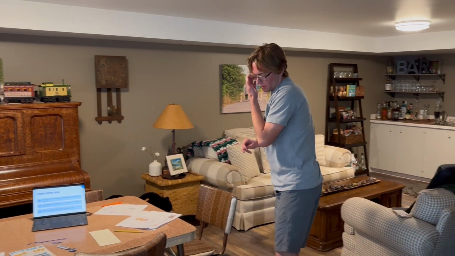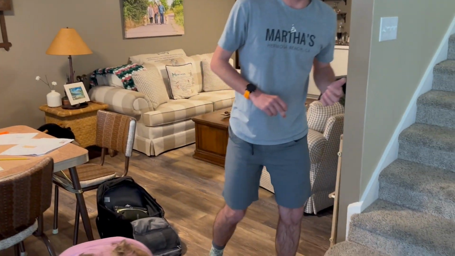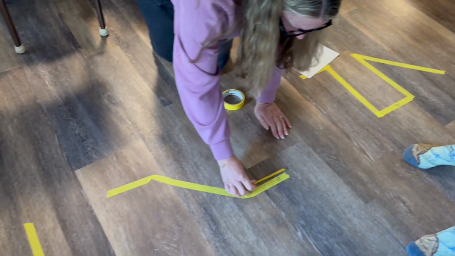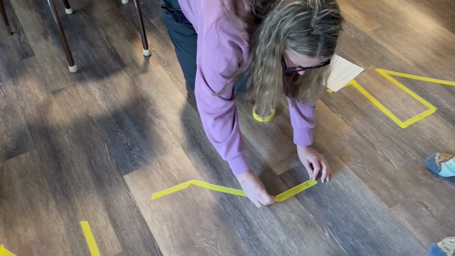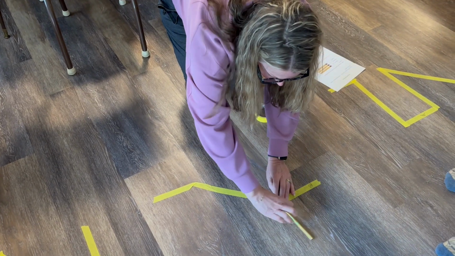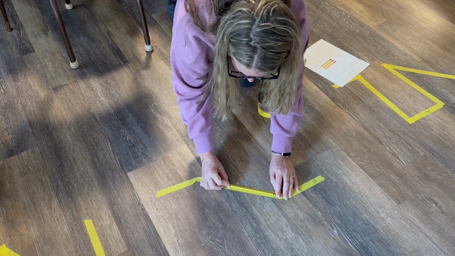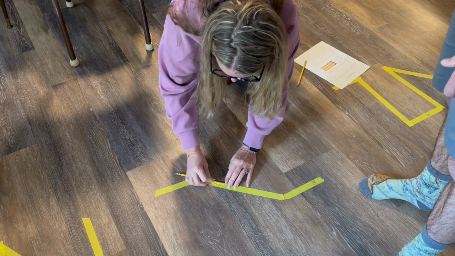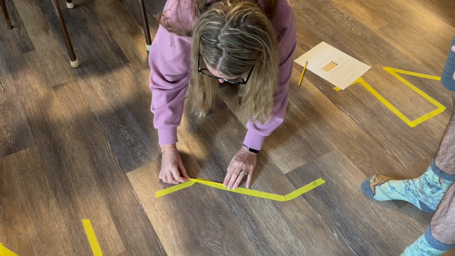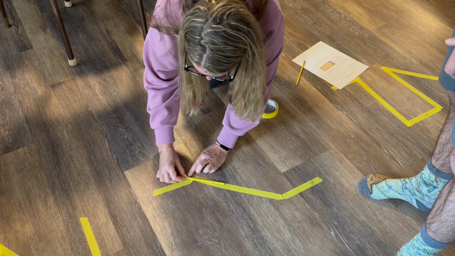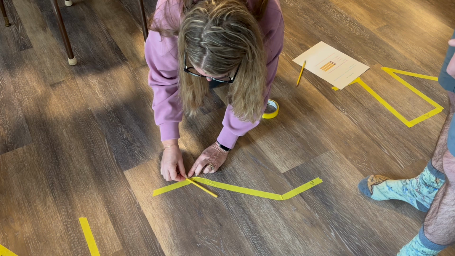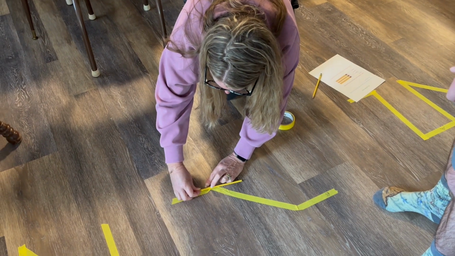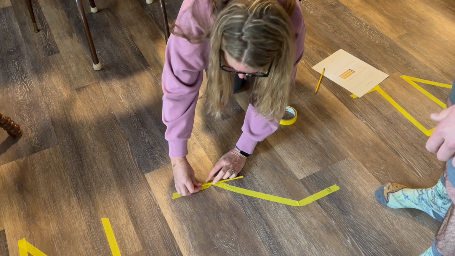All right, let's move to path B. Let's see how long that one is. 1, 2, 3, maybe 3. I'm going to do that again.